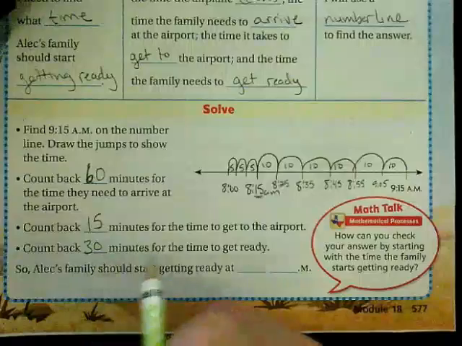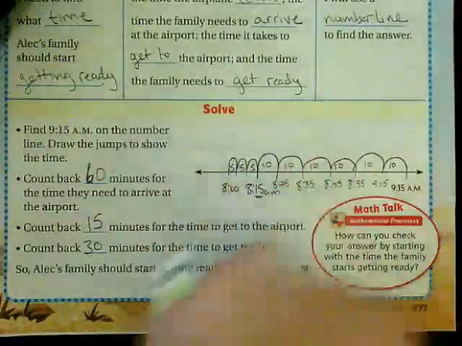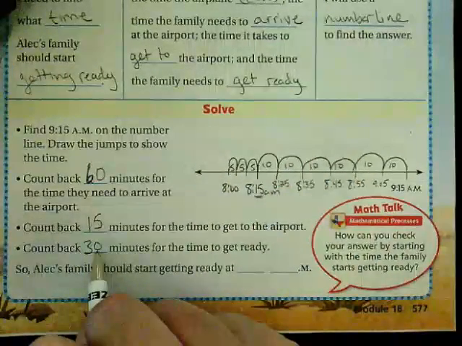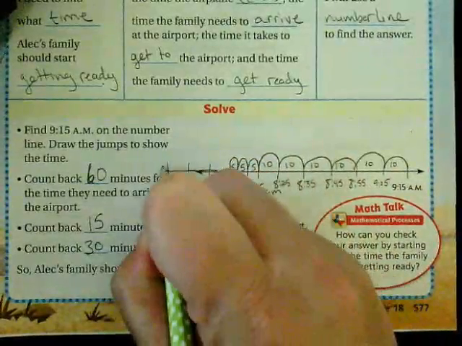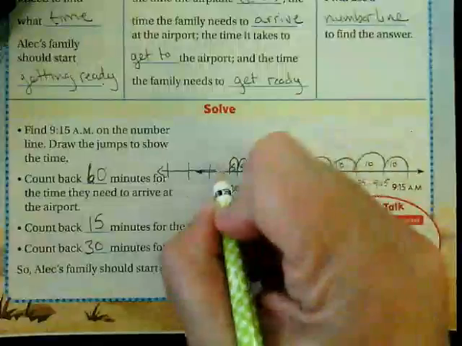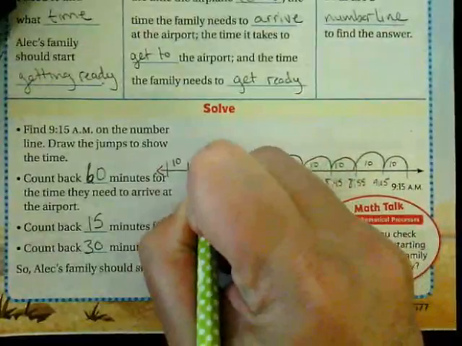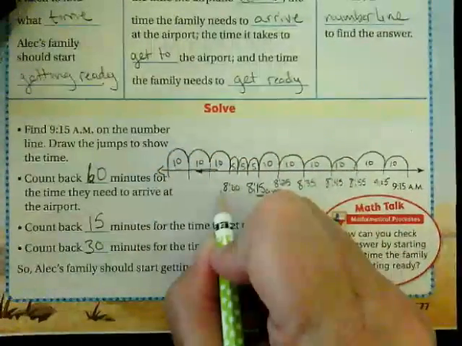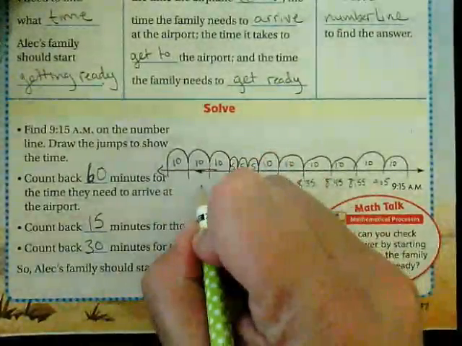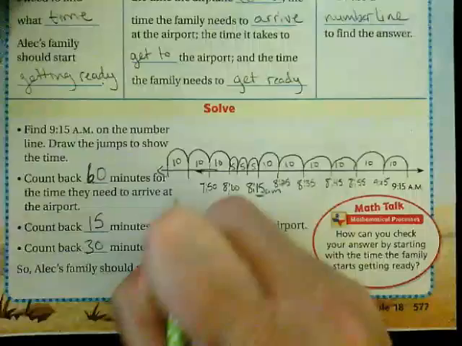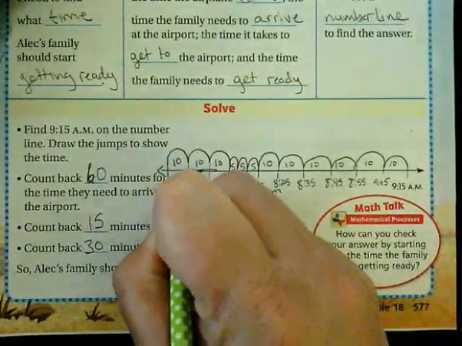And then count back 30 minutes for the time to get ready. So I need 30 more minutes. Easiest way to do that, since it ends in a 0, is to count by tens. So 1, 2, 3. I need a longer number line. So I'm going to go 10, 10, and 10. So again, I'm counting backwards. From 8 o'clock, 10 minutes before 8 o'clock is going to be 7:50, then 7:40, then 7:30.